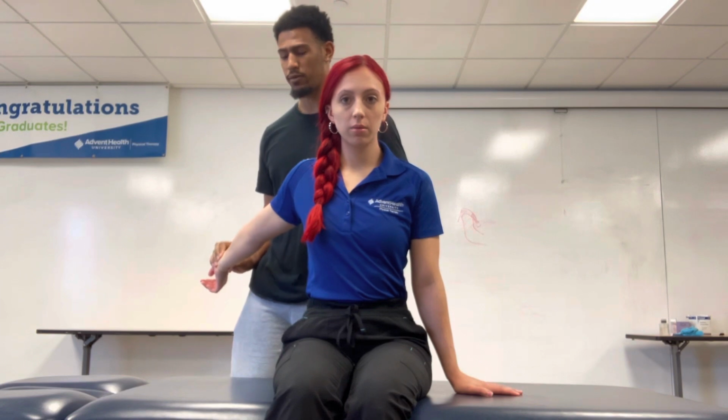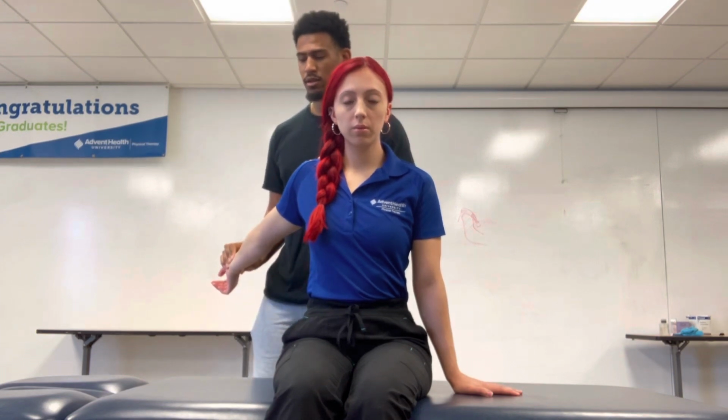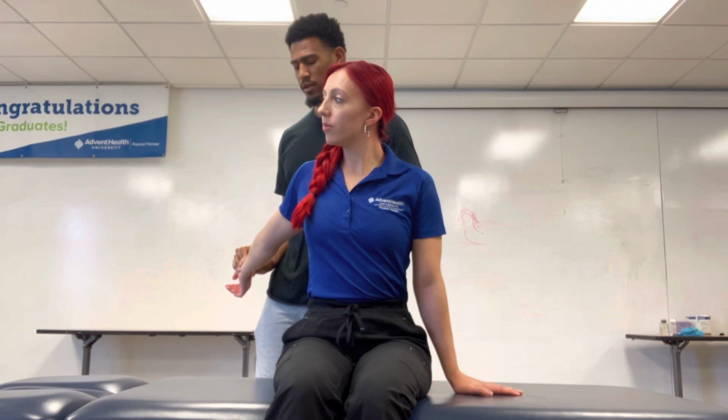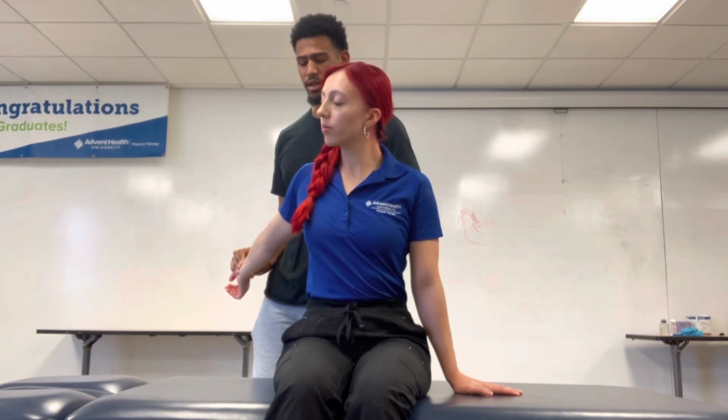The Adson's vascular test is a test for thoracic outlet syndrome. With the patient in sitting, palpate for the pulse while the patient extends and rotates their head towards one side while you extend and externally rotate their upper extremity. Also have the patient hold their breath. This will be a positive sign if the pulse is diminished or occluded in the testing position while the patient is holding their breath.